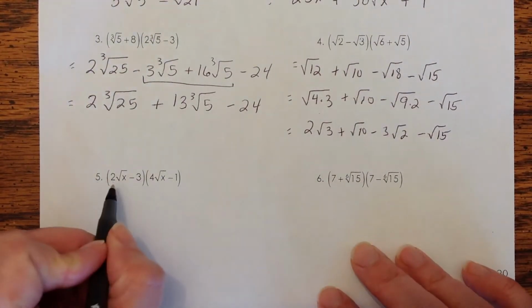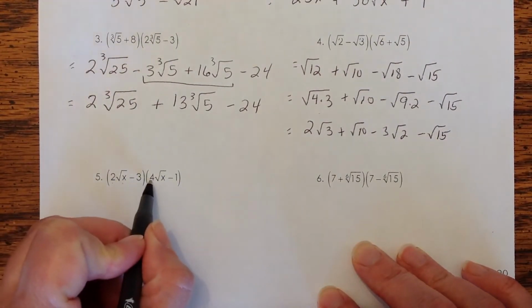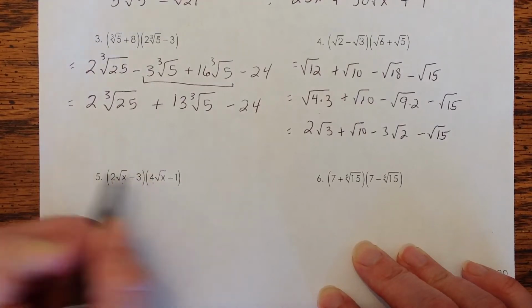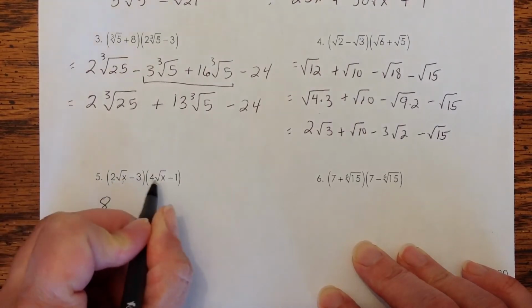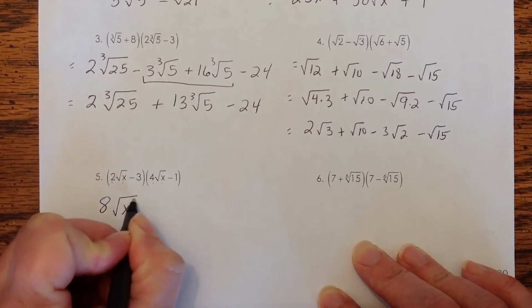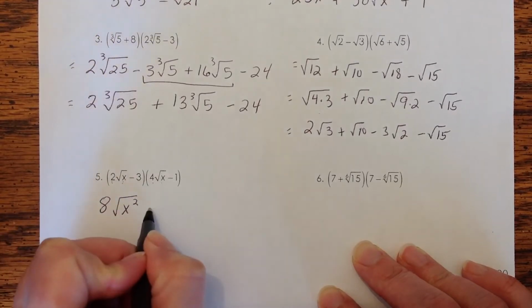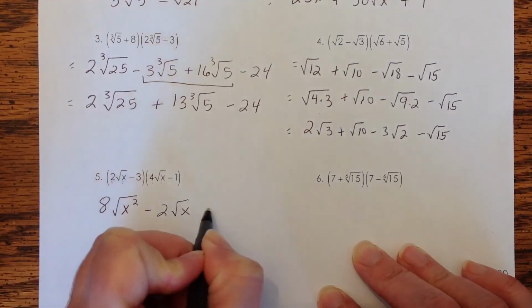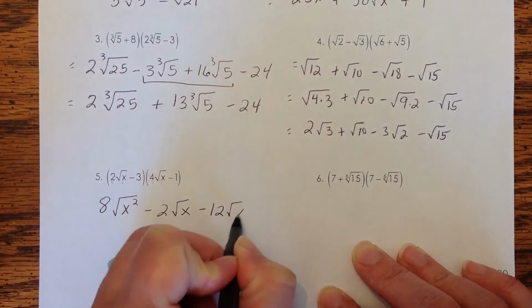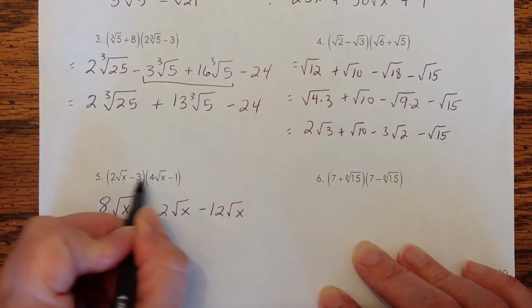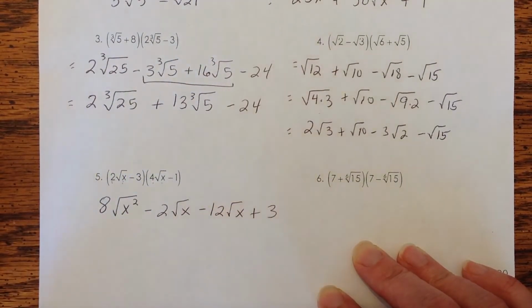5, more FOIL. So 2 square roots of x times 4 square roots of x: multiply the coefficients, 8, and square root of x times square root of x is square root of x squared. Now we continue FOILing, so we get minus 2 square roots of x, minus 12 square roots of x, 3 and 4, and then a negative times a negative is a positive 3.